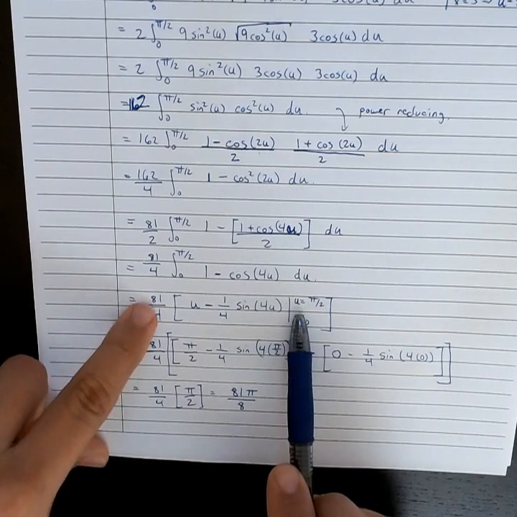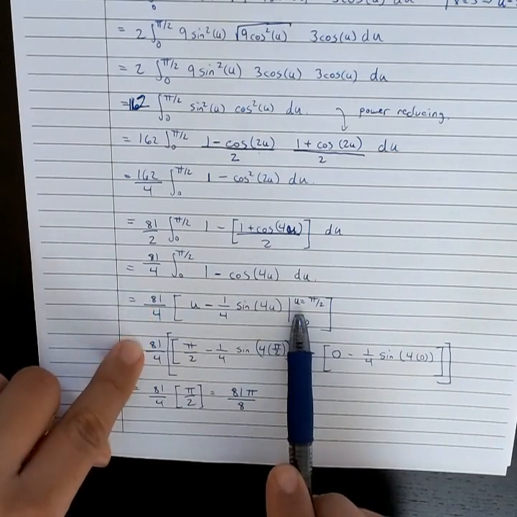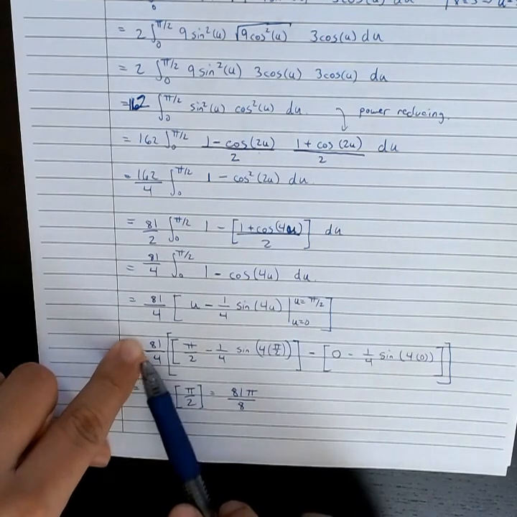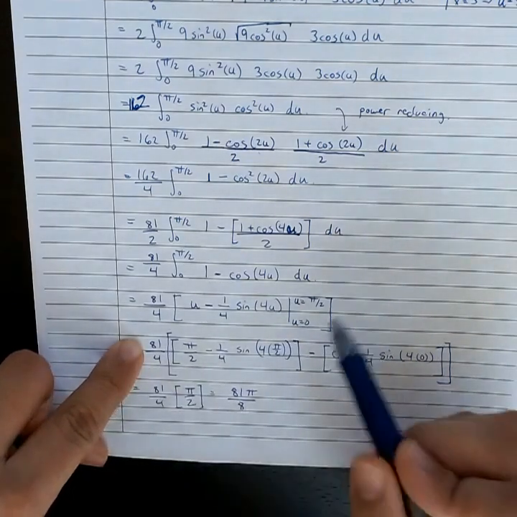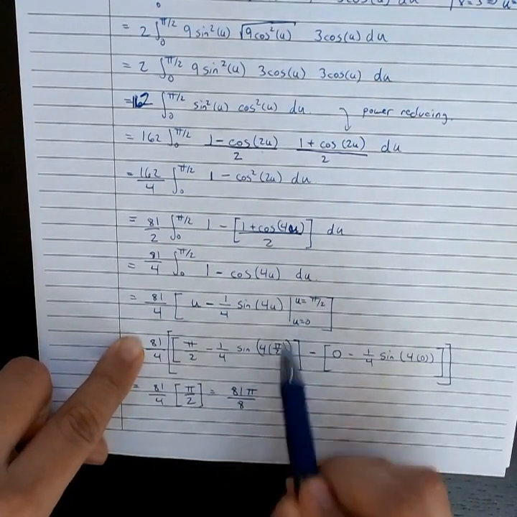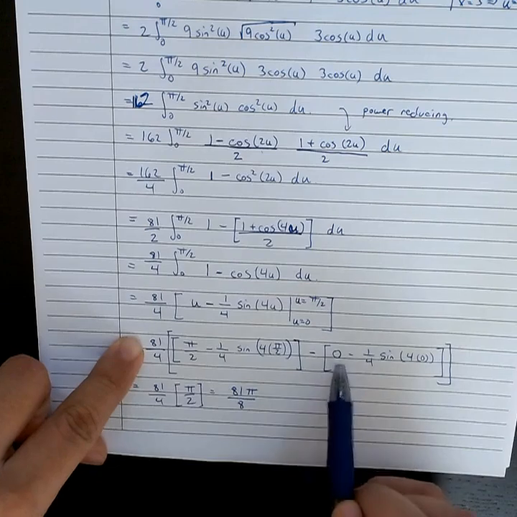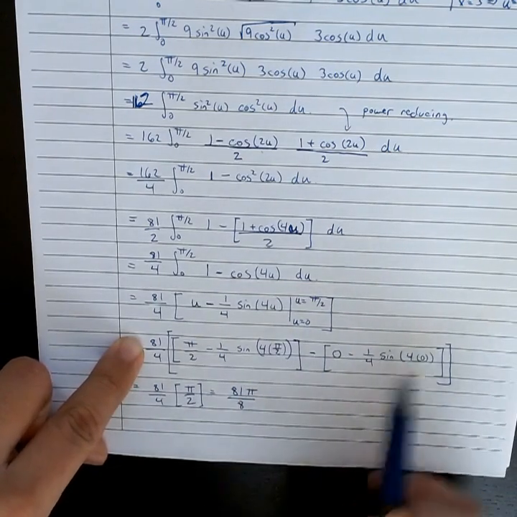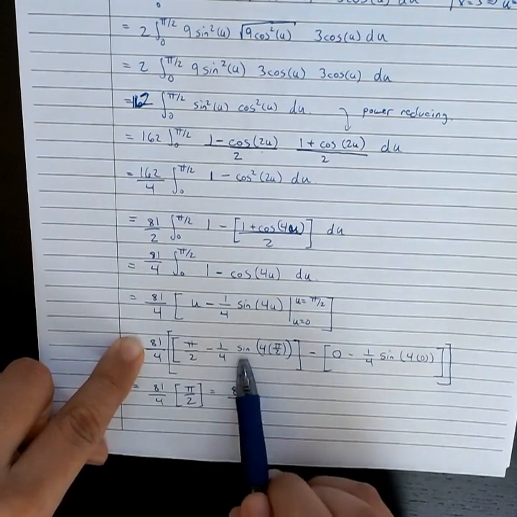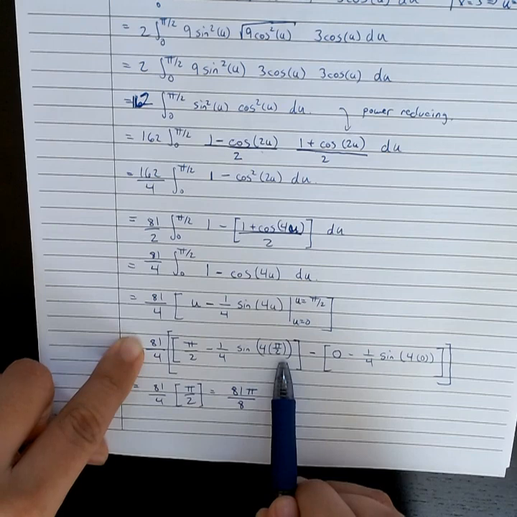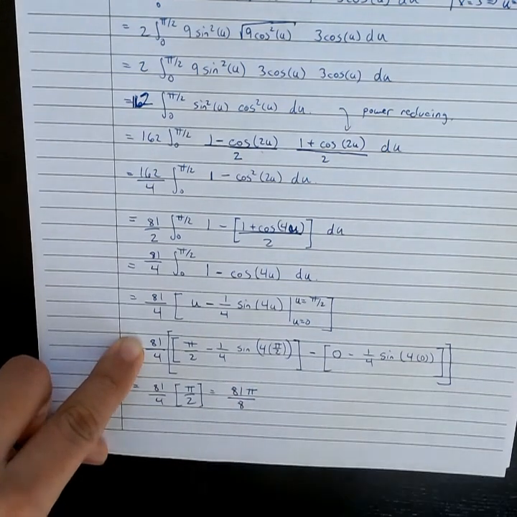We have 81 over 4, and then all of this is being multiplied by that 81 over 4. Okay, so if we plug in pi over 2, that's pi over 2 there, that's pi over 2 there. And then separately, I could plug in 0 there and plug in 0 there. Well, notice, sine of 4 pi over 2, sine of 2 pi, that's 0. So this part goes away. That whole thing is 0.